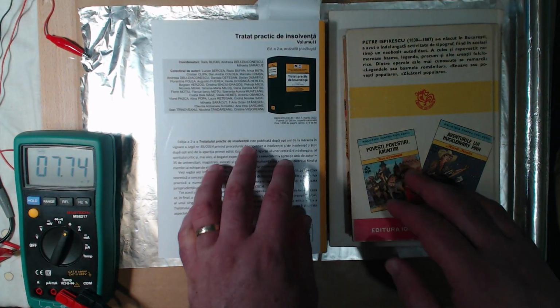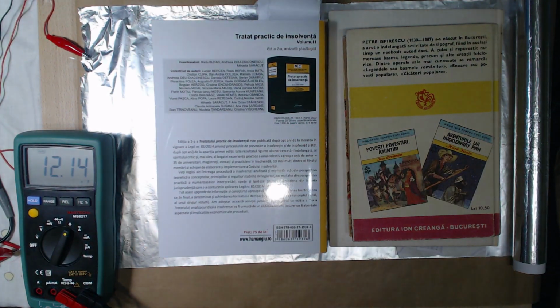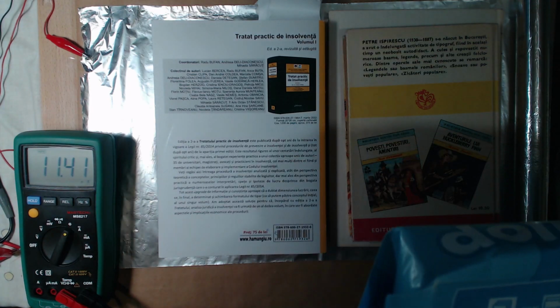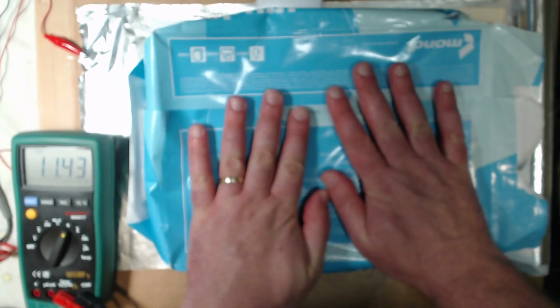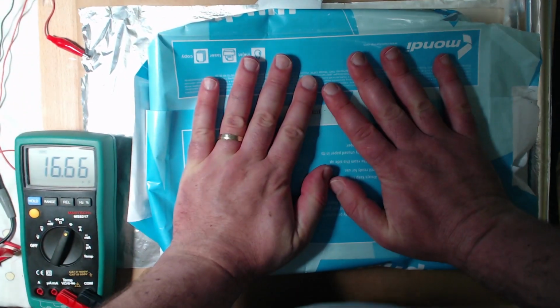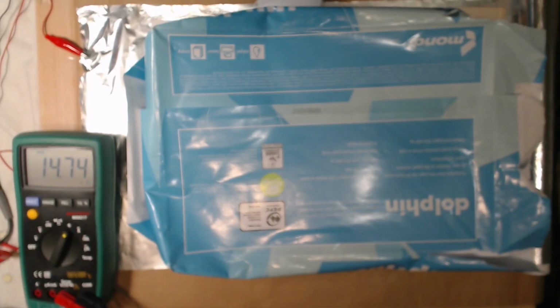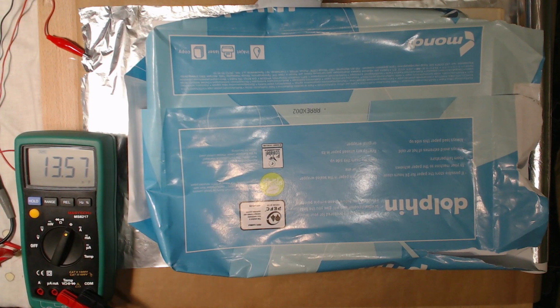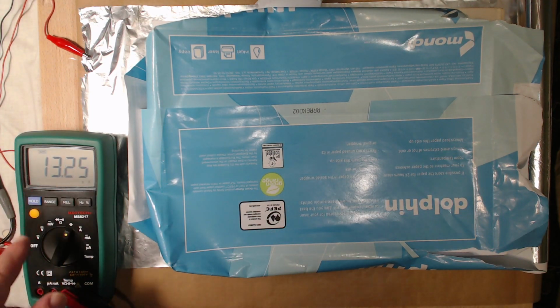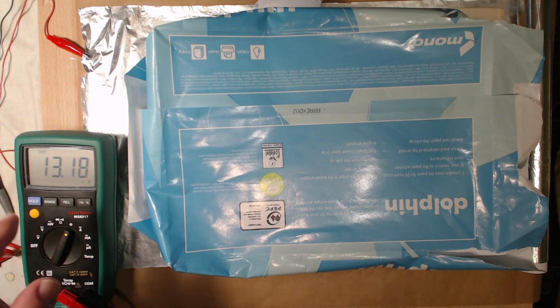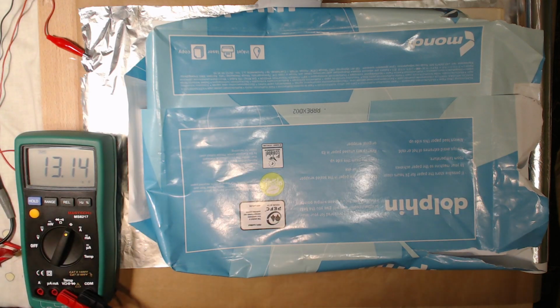And now it will decrease even more, and I will put some copy paper, and if I go like this, then I have almost 20 nanofarads. If I let them like this, there will be 13 nanofarads. Let's see if this behaves like a capacitor. So this is the next step.